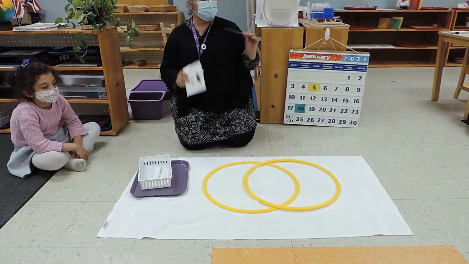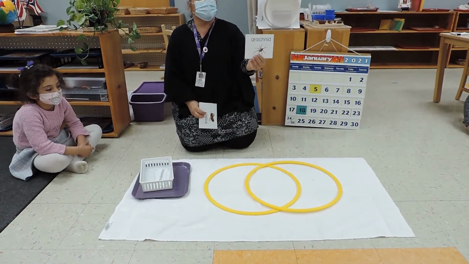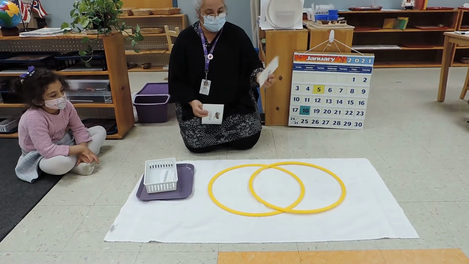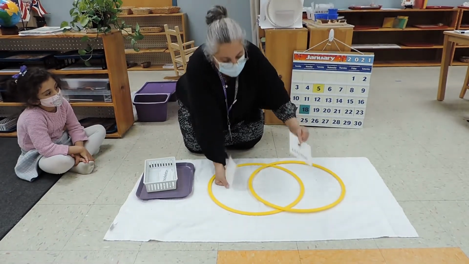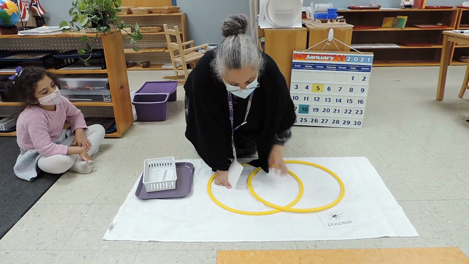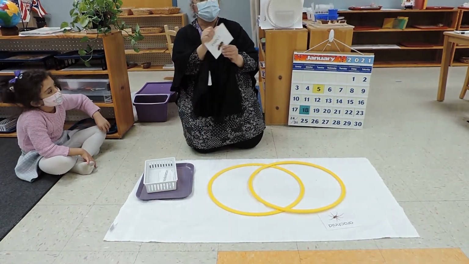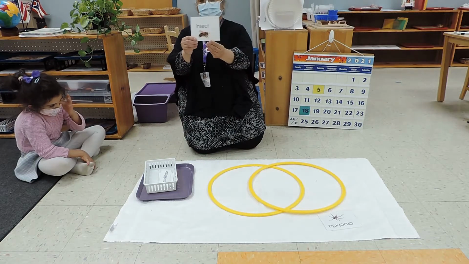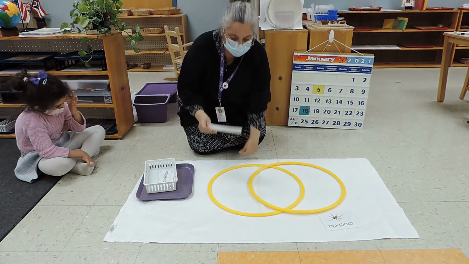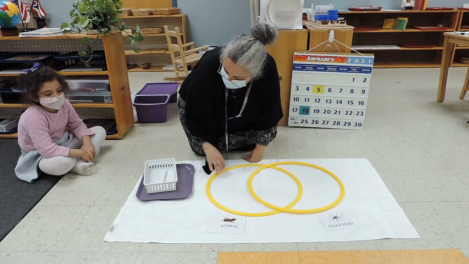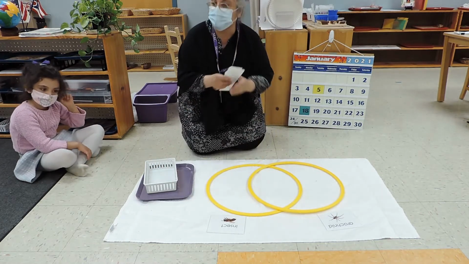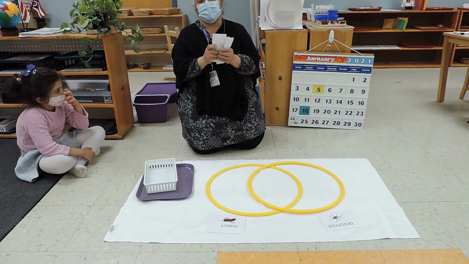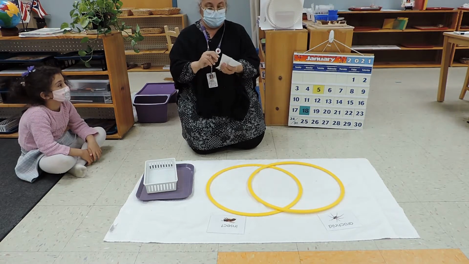So here's my sign that says arachnids, and for an arachnid we have a picture of a spider. That's to my left. To my right is insects, and we have a picture of a bee. It seems that a lot of you remember those facts, so I'm going to mix them up and ask you.